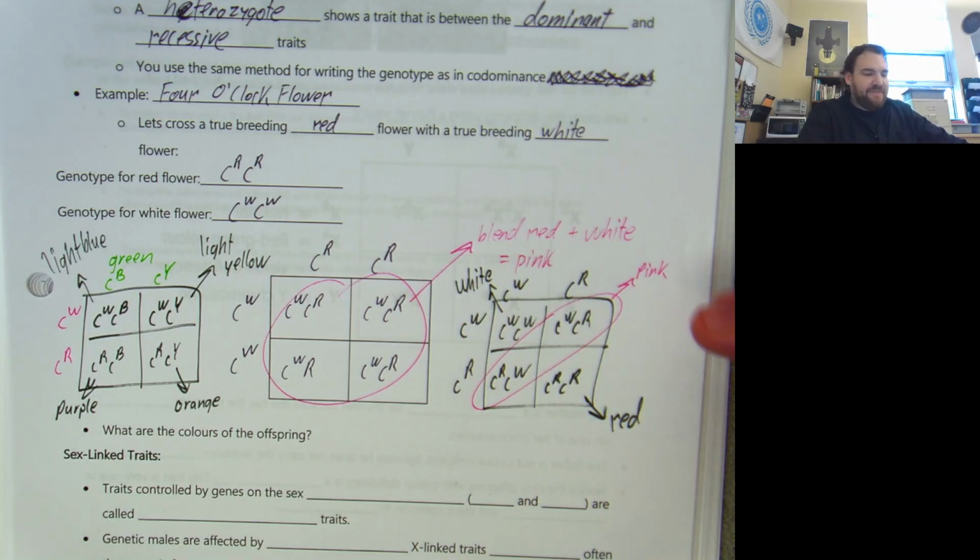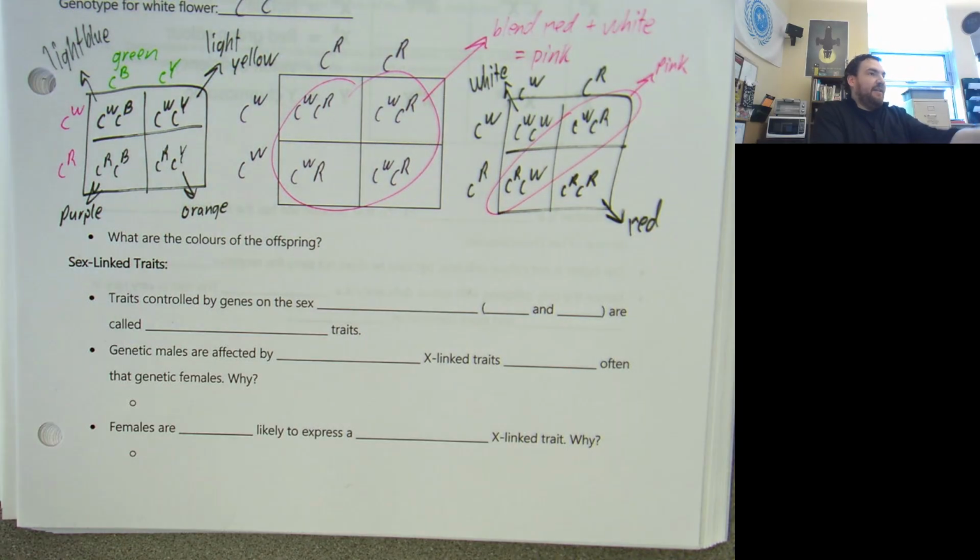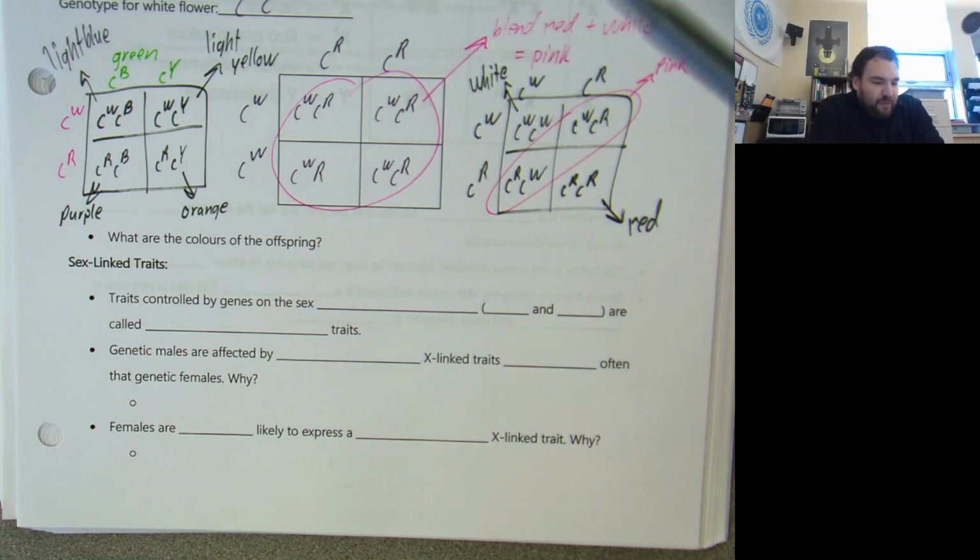We've got a little bit of time, so let's start this piece. Let's talk about sex-linked traits. We've got incomplete, we've got codominant, and now we're going to lump in here the concept of sex-linked traits. We'll see how far we can get.